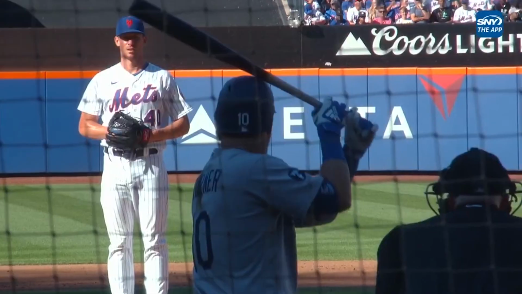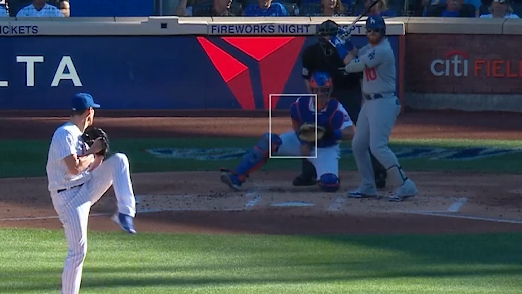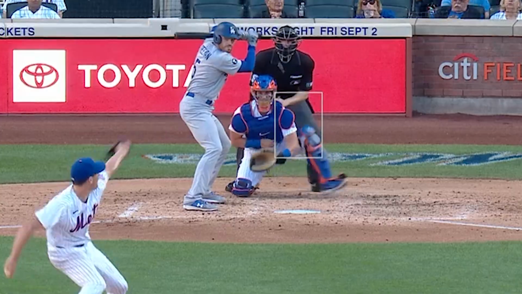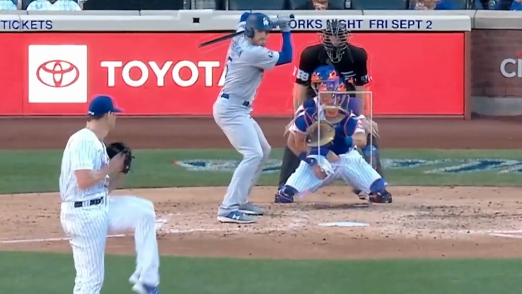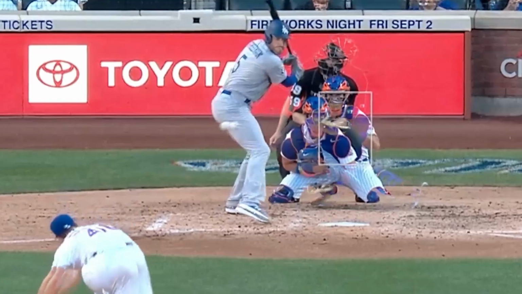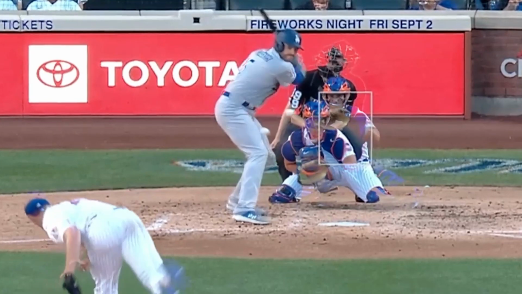I'm going to start with Chris Bassitt, who had 4 strikeouts in 6 innings, thanks to his curveball, his cutter, and his fastball. And I thought this overlay gives you a really good visual about what makes a dead zone cutter so effective on lefties.